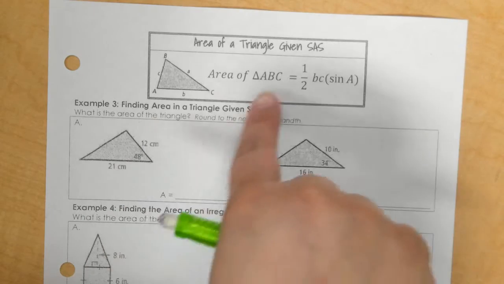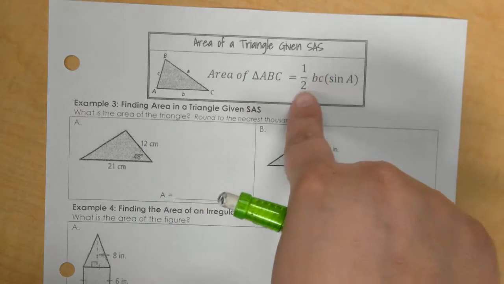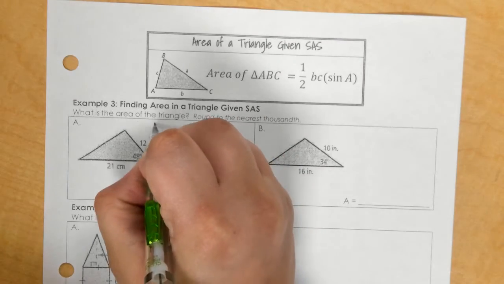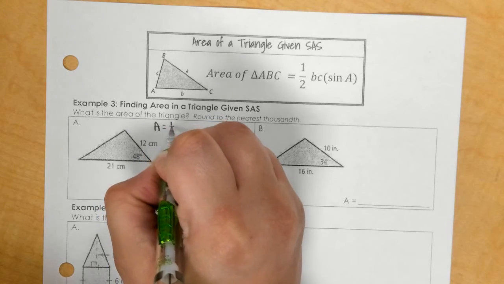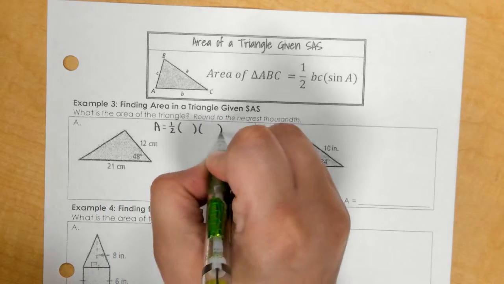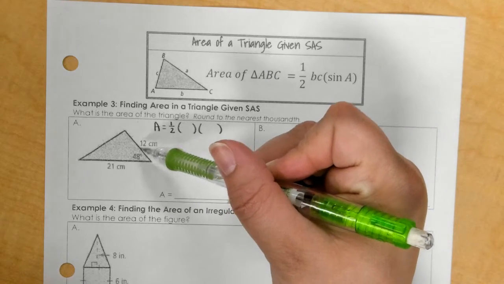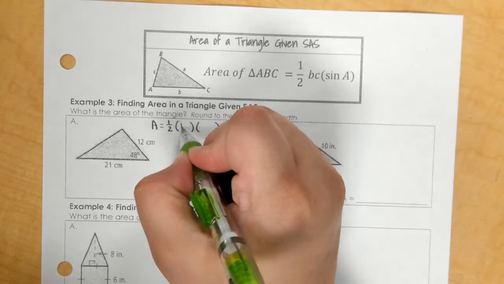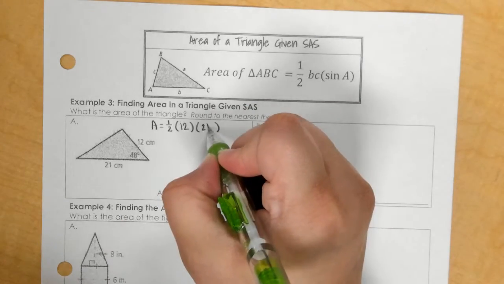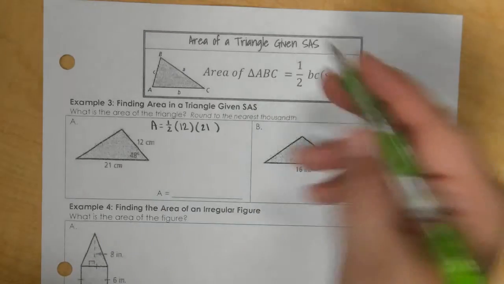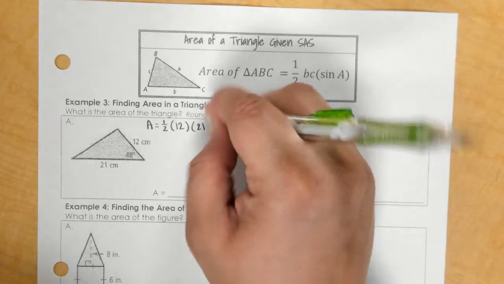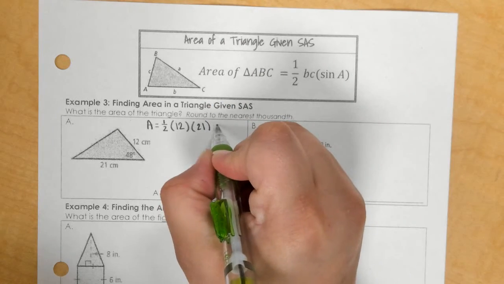So it says the area of the triangle is 1/2, and then it's B times C. Well, that's the two side lengths next to the angle given. So we're going to say that 12 is B, 21 is C. And then you multiply that by sine of the angle.